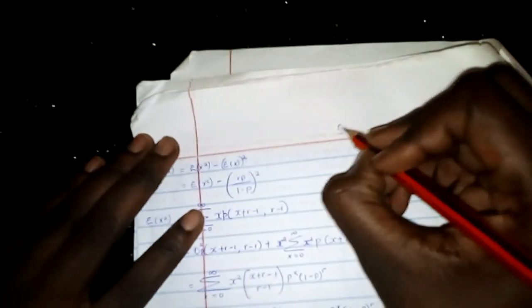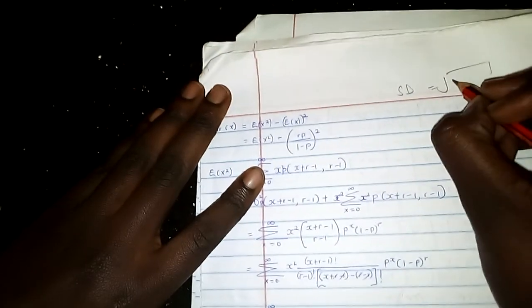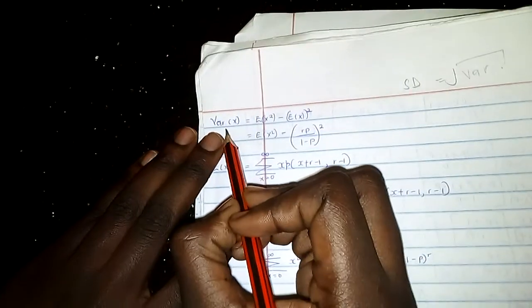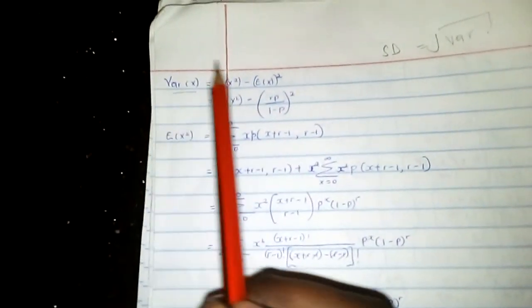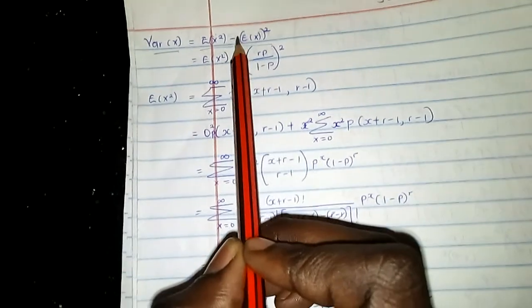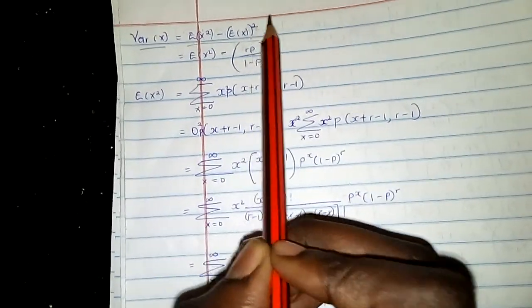variable. And then for the standard deviation, we know that standard deviation is the square root of variance. So we're going to get the variance of the negative binomial. Variance is this. This is a method for variance: E of x squared minus the mean, then you square the entire mean.